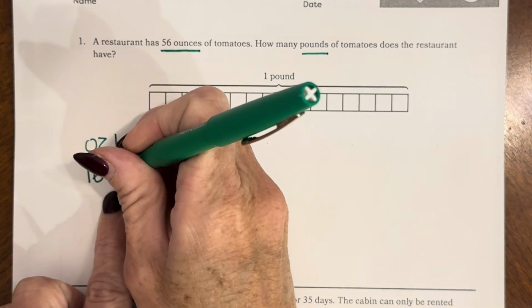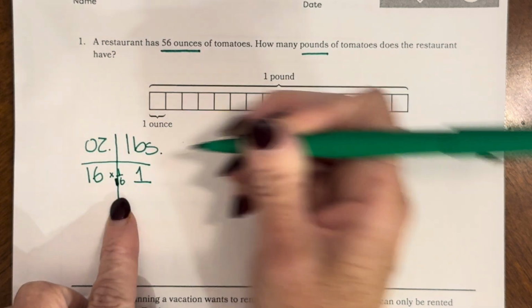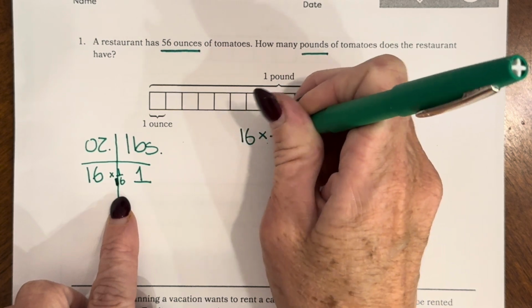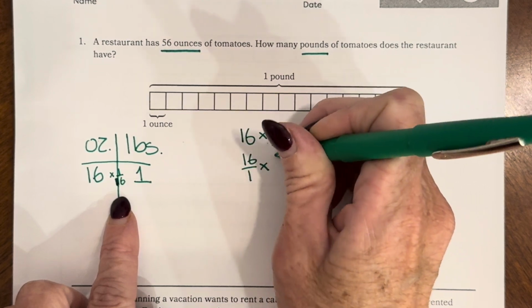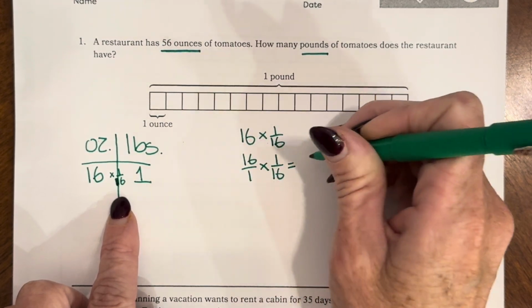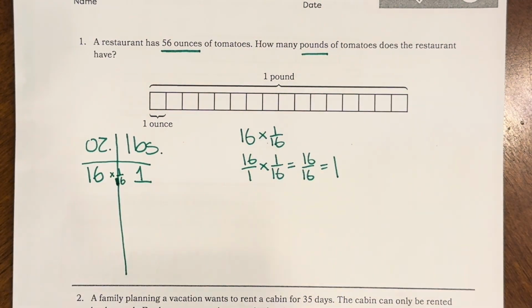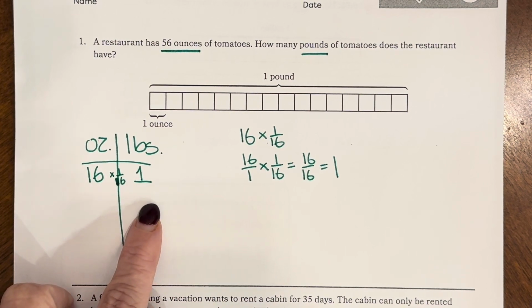And what I multiplied by was 1/16. And the reason is over here, if I see what is 16 times 1/16? Well, 16 over 1 times 1/16 would equal 16/16, which equals 1 whole. So what we multiplied by was 1/16.